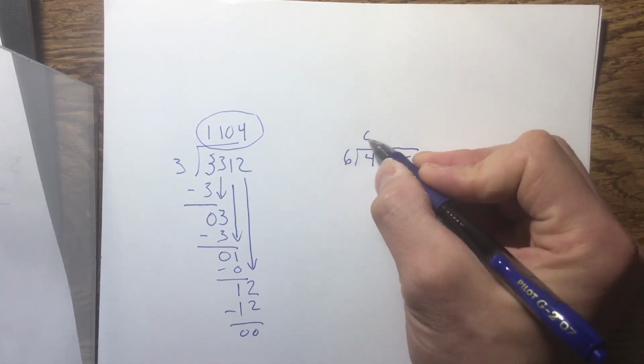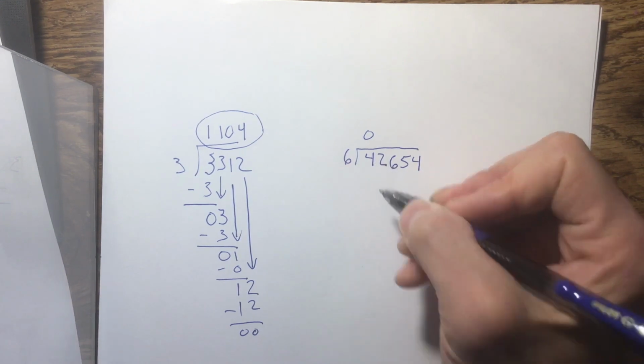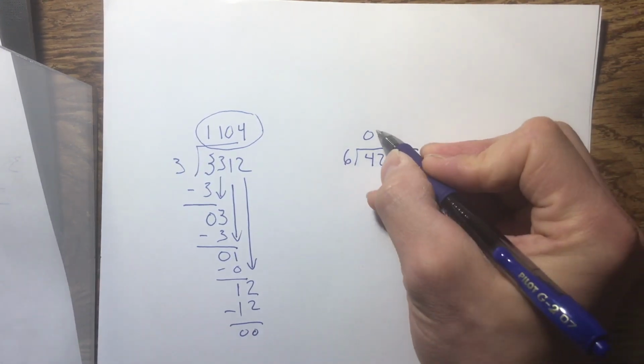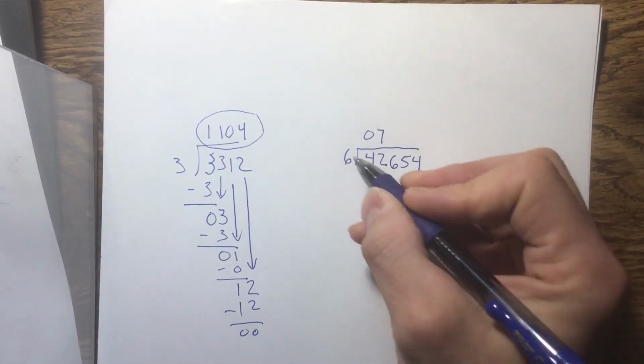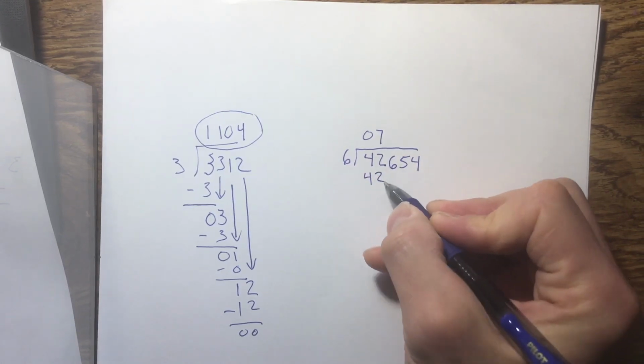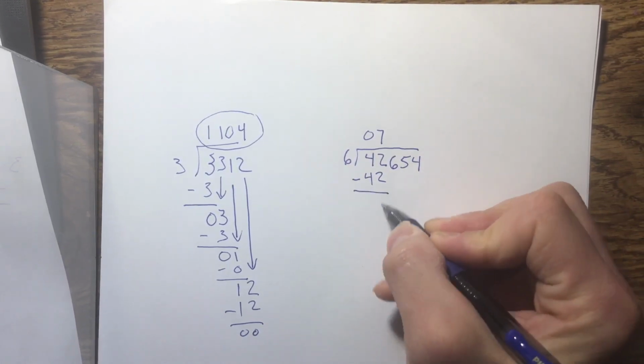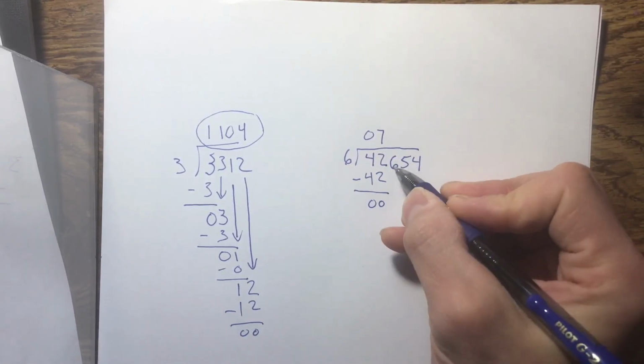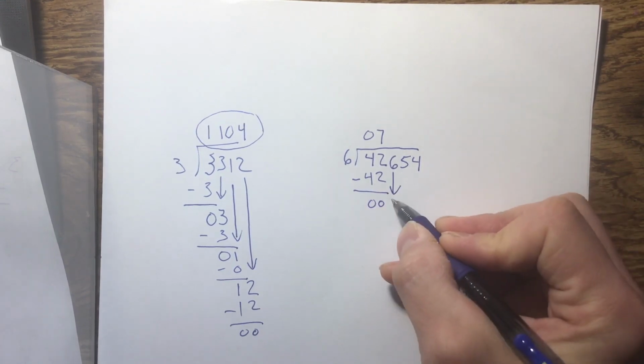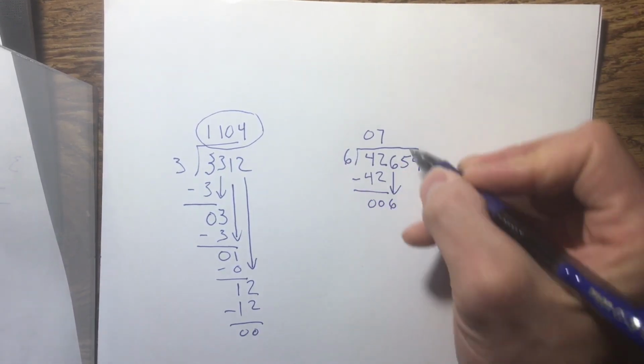6 into 4 is 0 times. 6 into 42. I look at my chart. Oh, hey, it goes in there 7 times. 6 times 7 is 42. We subtract it. We check. We bring down the next number. 6 into 6. 1 time.